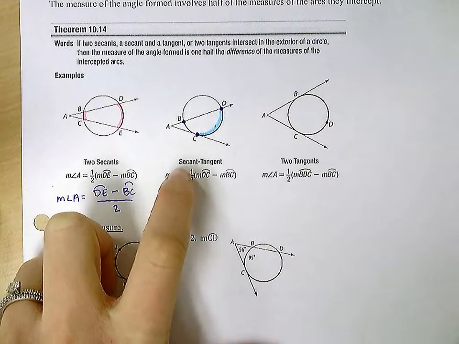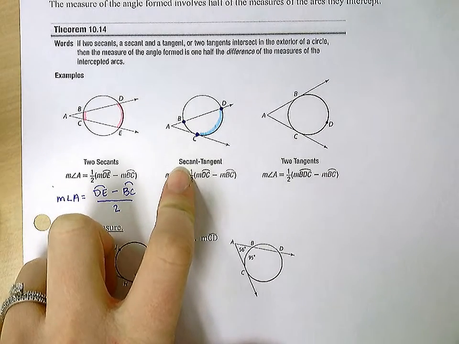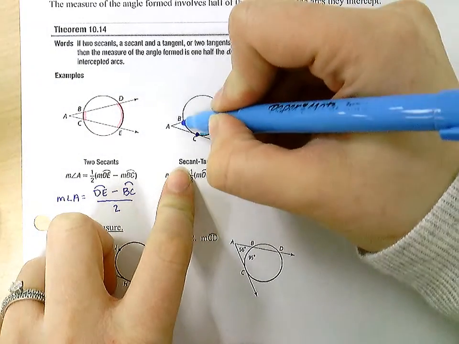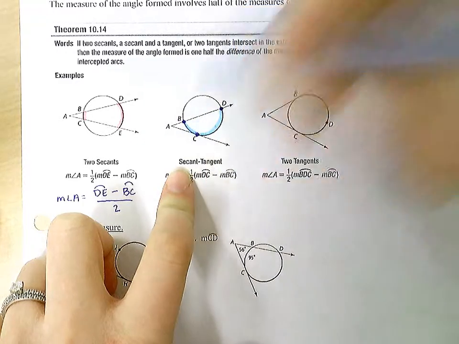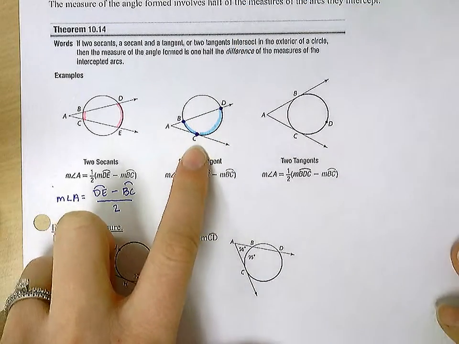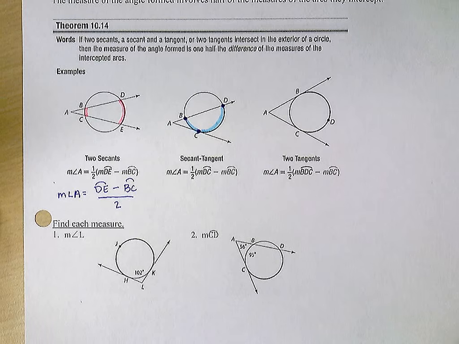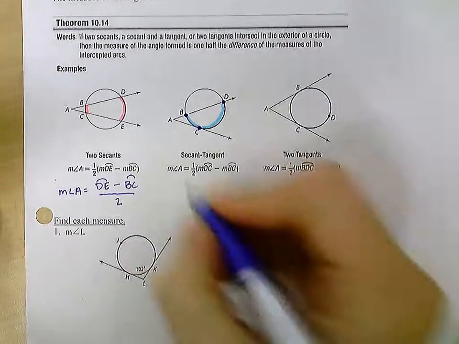Okay, that arc right there. And again, you're going to subtract the smaller arc, and in this case, that would be BC. Now, they both do share point C, but you're still taking that larger arc, subtracting the smaller arc, and then dividing by 2 to get that angle.